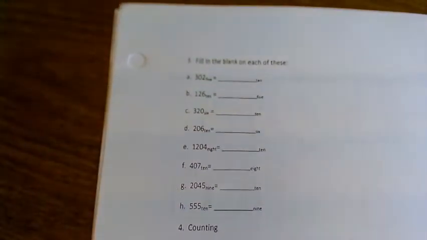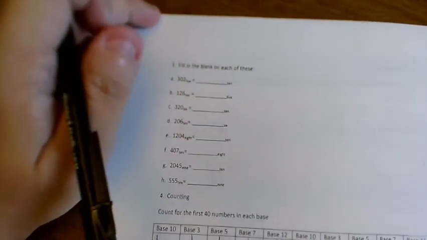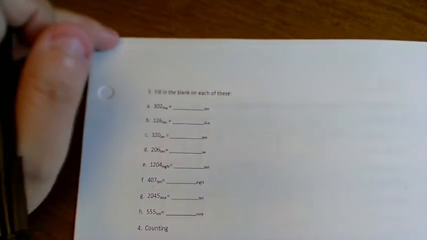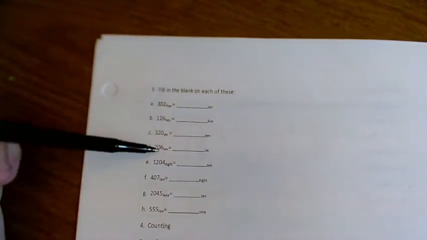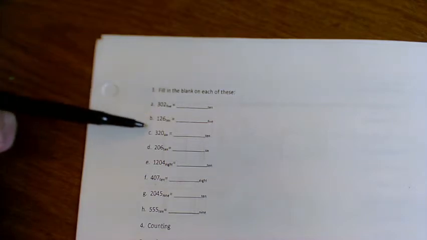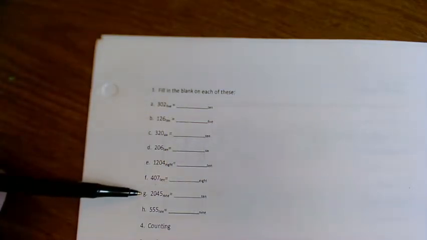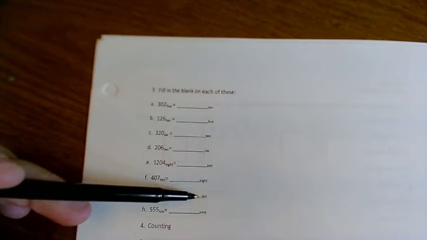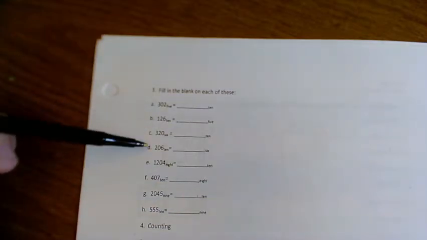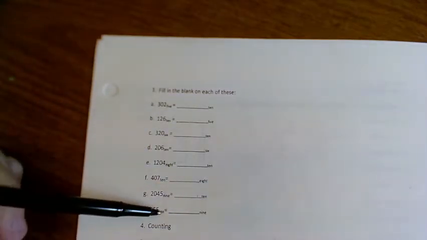Now just converting, trying to do this without drawing pictures. So you'll notice that these kind of alternate. So A, C, E, and G start with some base going to base 10. And then B, D, F, and H go from 10 into a different base. So let's start with A, C, E, G, going from a base to a base 10. That's what we did to begin with.